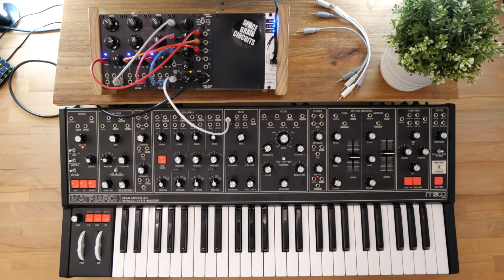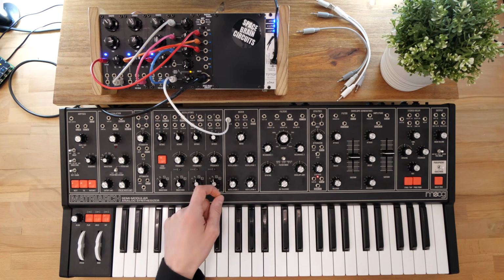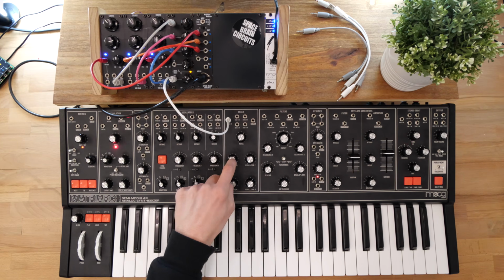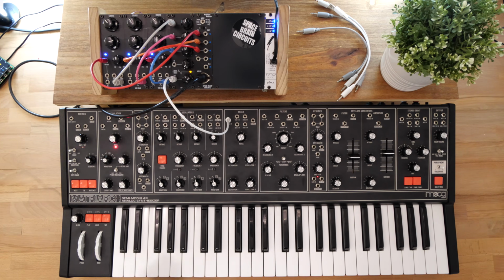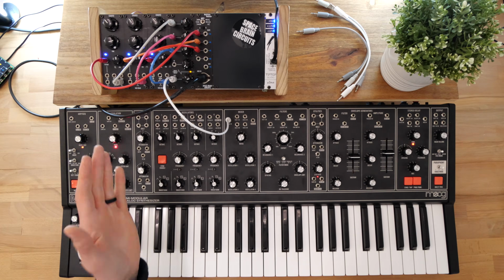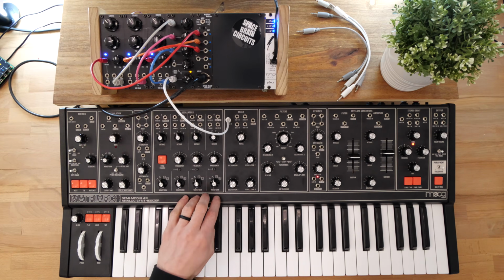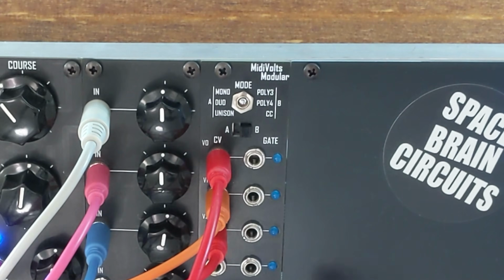So obviously the first step is to tune. I've already done this, but essentially what you would do is tune each oscillator to oscillator 1, and then once you're done, you can start playing. So because we are adding 3 oscillators to the Moog Matriarch, we want to set the MidiVolts modular on Poly 3 mode.